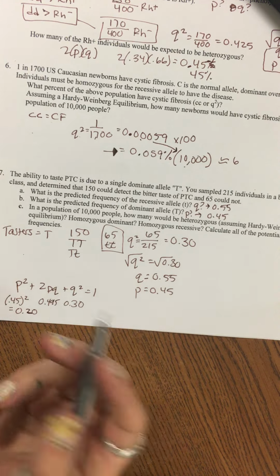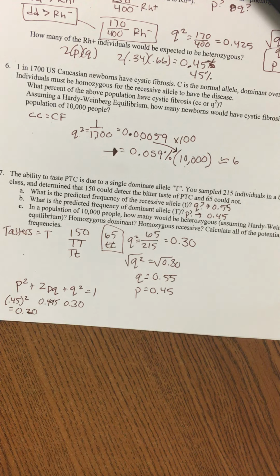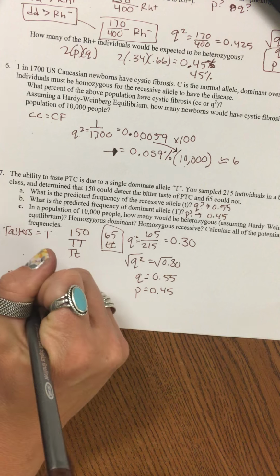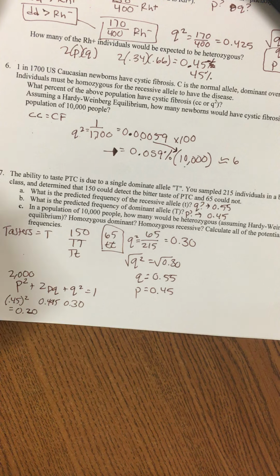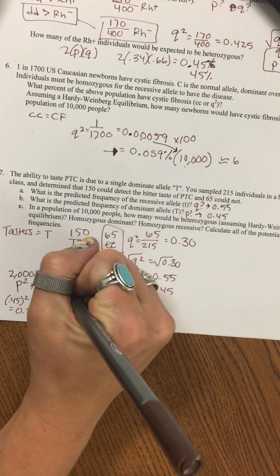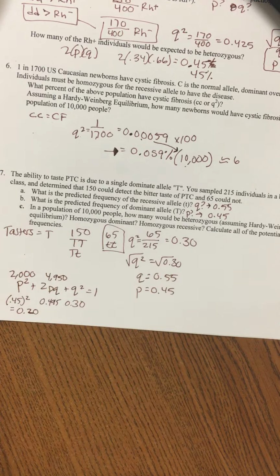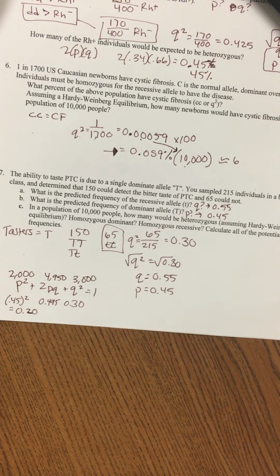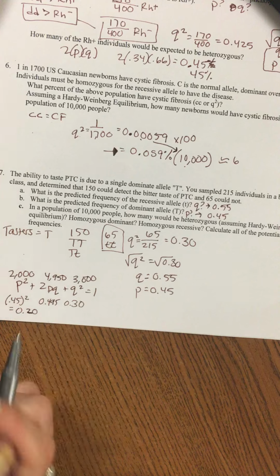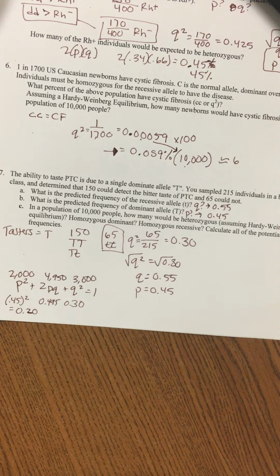So when it's asking out of 10,000 people, here with 10,000 people, so 10,000 times about 20%, so 2,000 people would be homozygous dominant, and I would take 10,000 times 49.5%, so about 4,950 people would be heterozygous, and then I would find 30% of 10,000, and I'd find about 3,000 people would be homozygous recessive. Now we see this is not totally 10,000, and that's just from slight rounding.